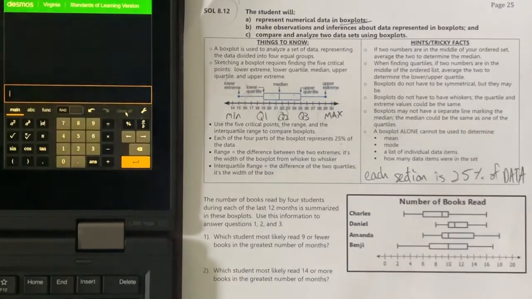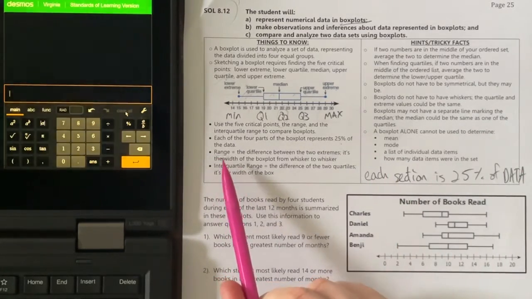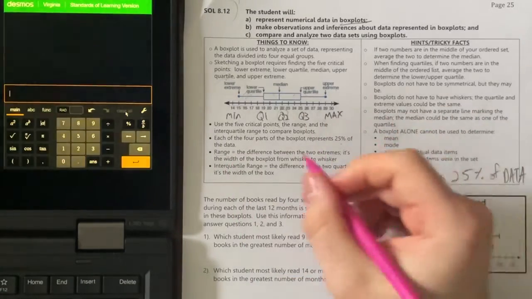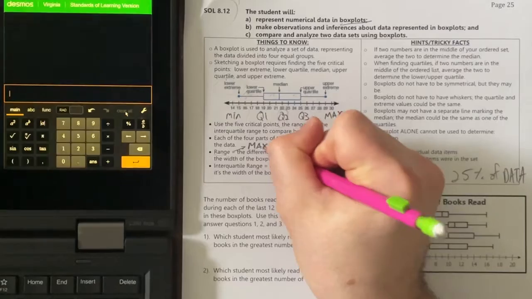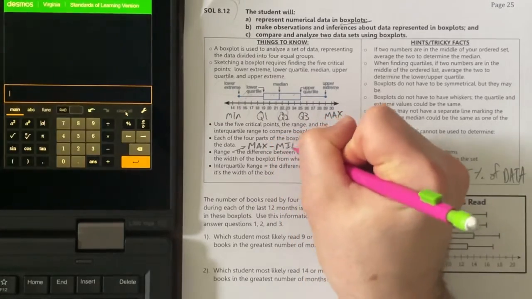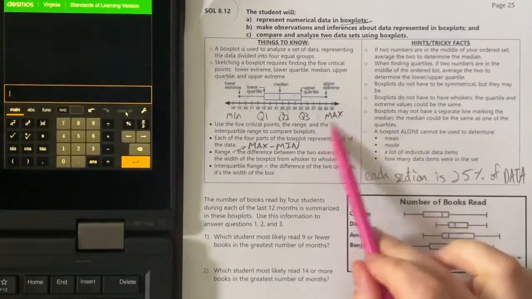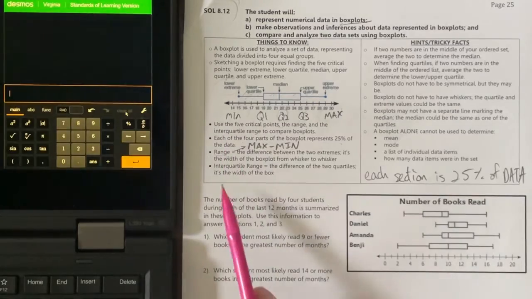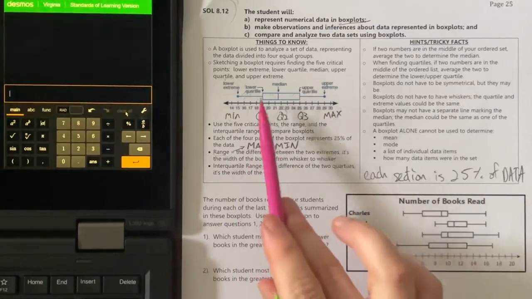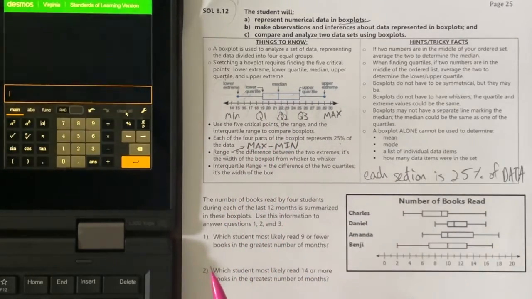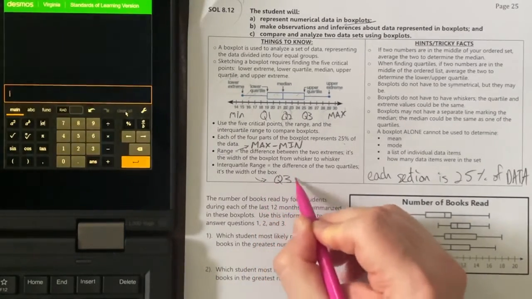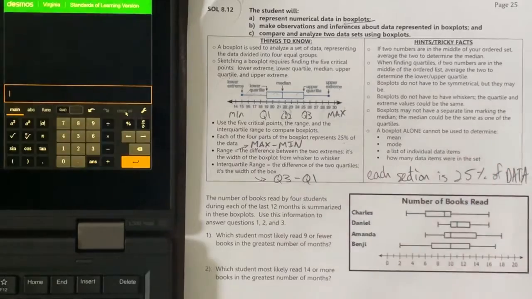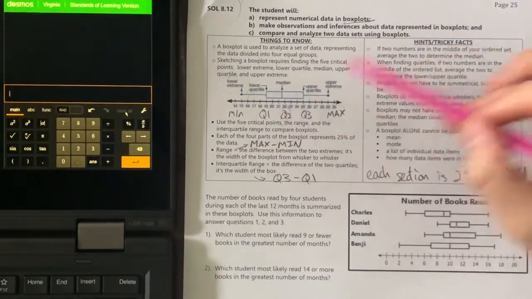Two other things to remember as well. When we talk about the range, that's still the max minus the min, your largest value minus your smallest value. However, your interquartile range is talking about that box section, so that's your Q3 minus your Q1. It's just the range of your box.